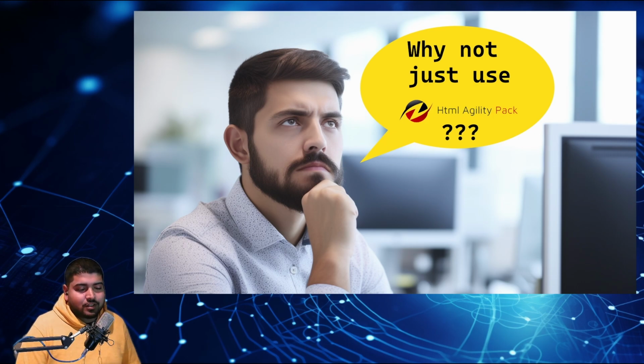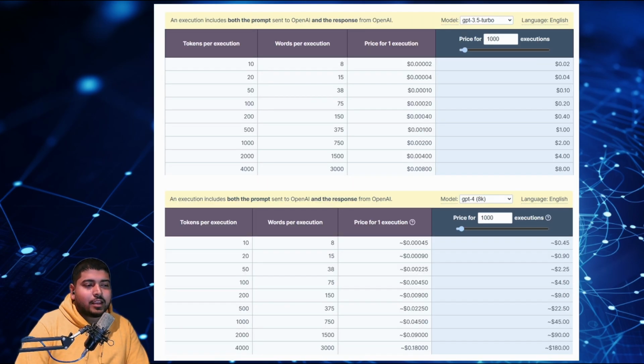Now, obviously, there are drawbacks. First, you have the cost. OpenAI will charge you per each request, following the token metric that they have. The higher the number of tokens, the higher the cost. And GPT-4 is way more expensive than GPT 3.5.